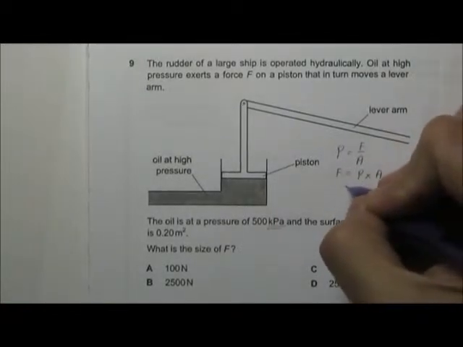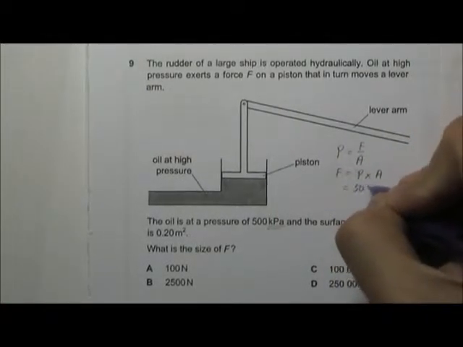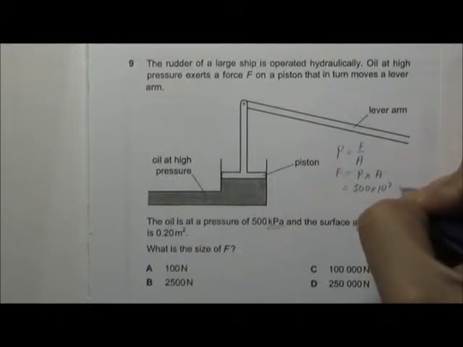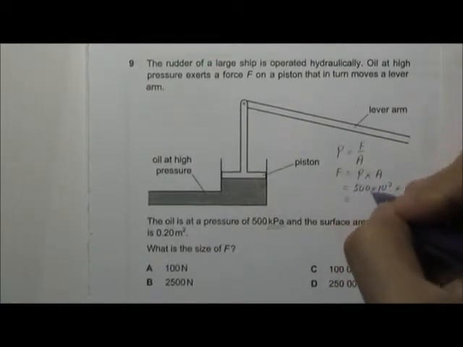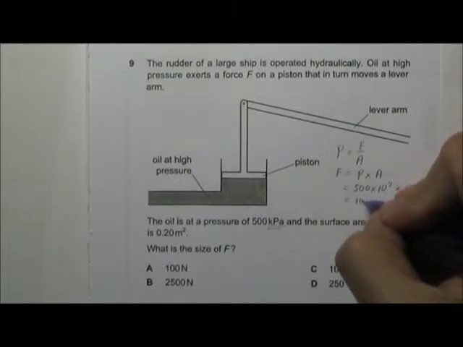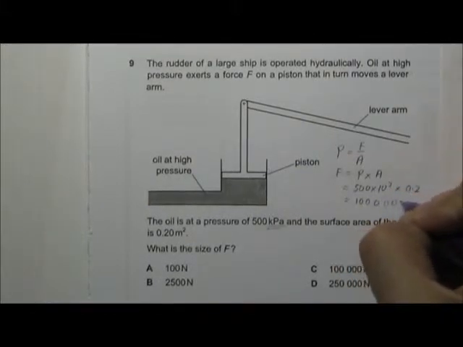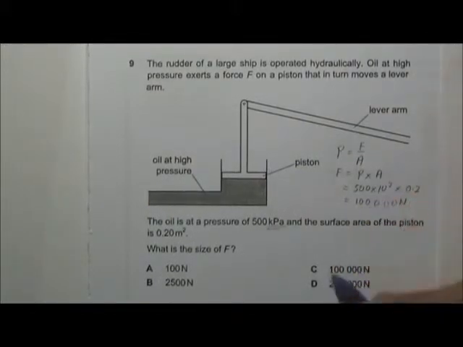So how to do it? We just take 500 multiplied by 10 to the power of 3, multiplied by the area in square meter, which is 0.2, and this will give us 100,000 Newton. So that will give us the answer as C.